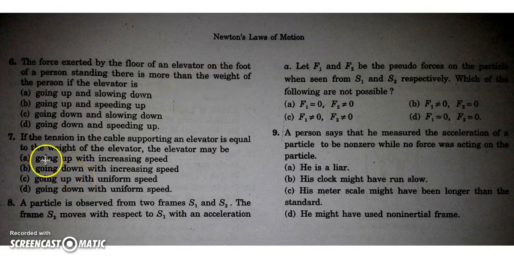Moving on to the next question. If the tension in the cable supporting an elevator is equal to the weight of the elevator, then obviously the acceleration of the elevator must be 0. It might be moving up or down, it doesn't matter, but acceleration should be 0. So going up with uniform speed and going down with uniform speed are the correct options.